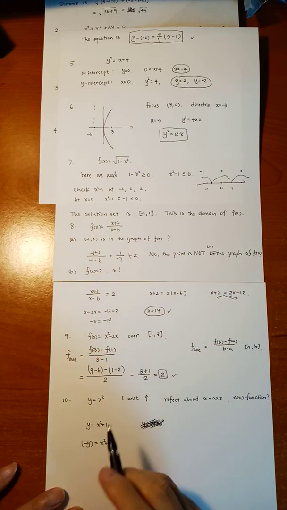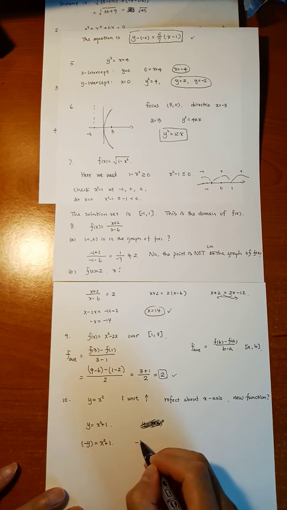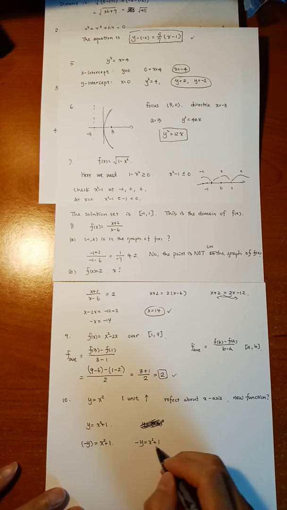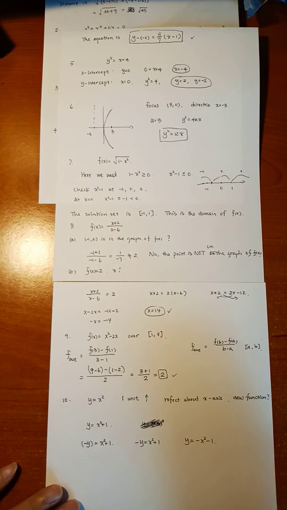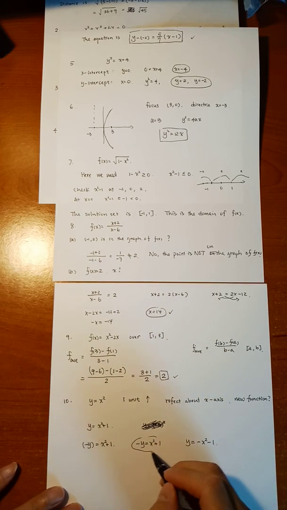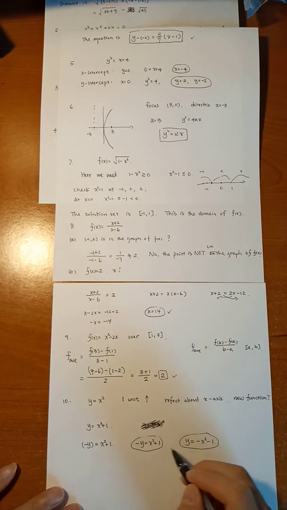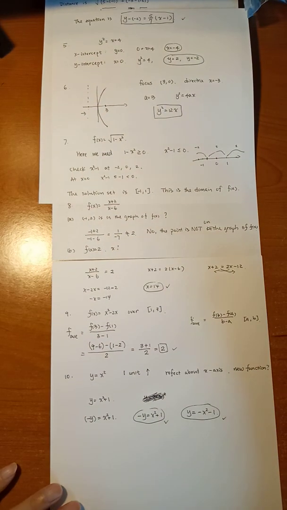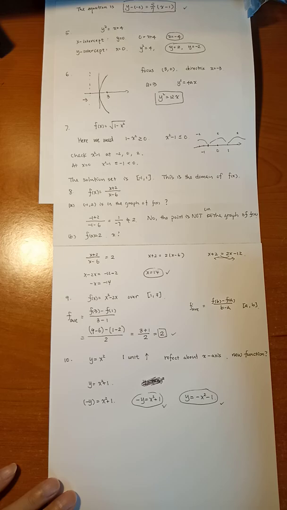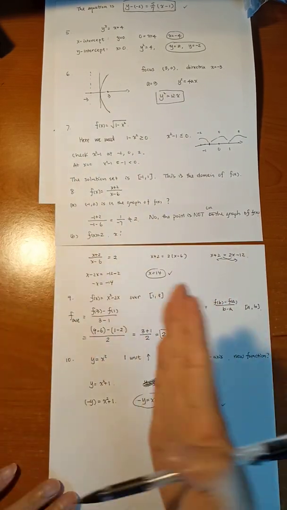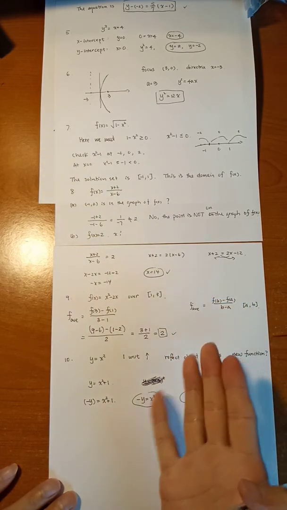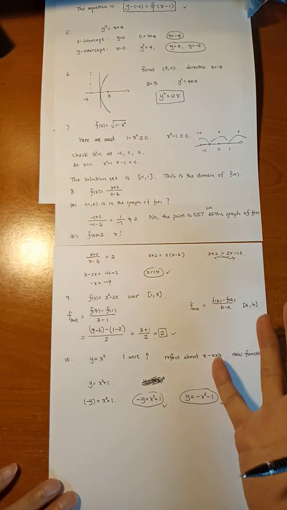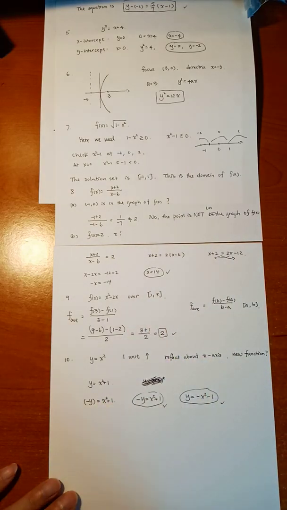Okay. So the new function becomes negative y equal to x squared plus 1. If you don't want a negative sign here, you multiply both sides by negative 1. You will get y equal to negative x squared minus 1. So you can either leave it like this or like this. This works. This also works. If you reflect about the y-axis, you change x to be negative x. You reflect about the x-axis, you change y to be negative y.